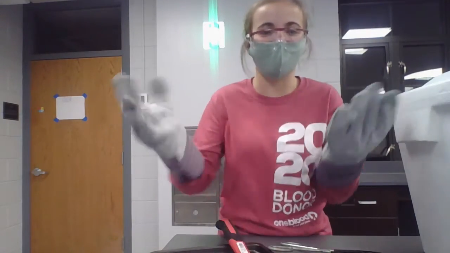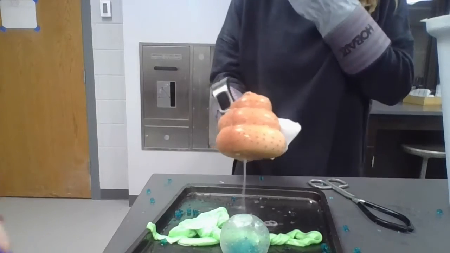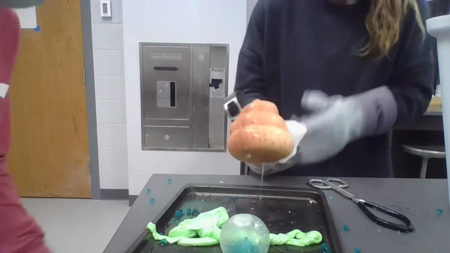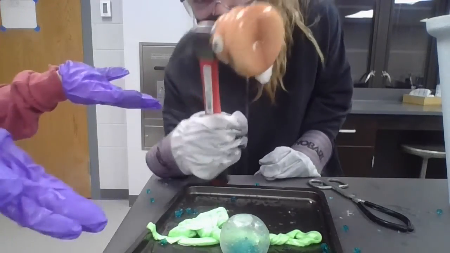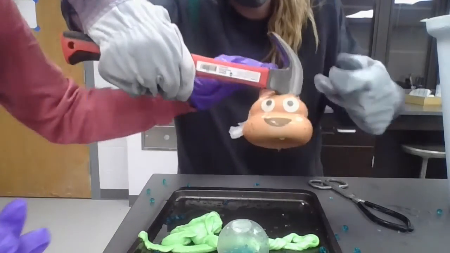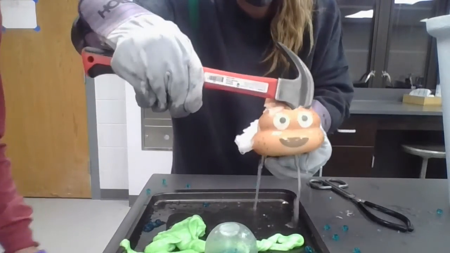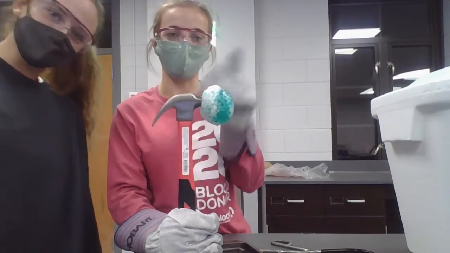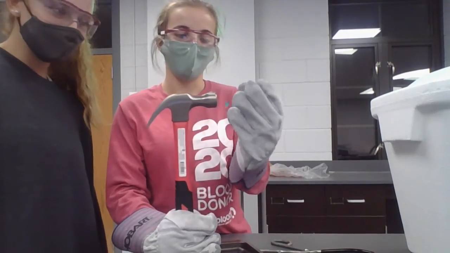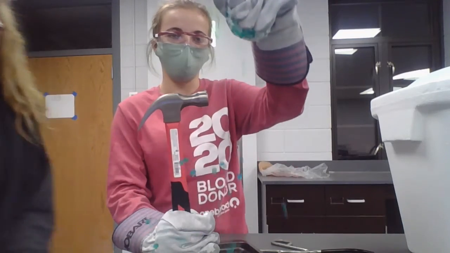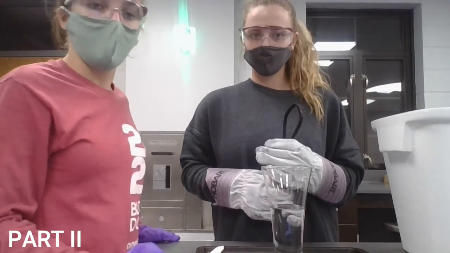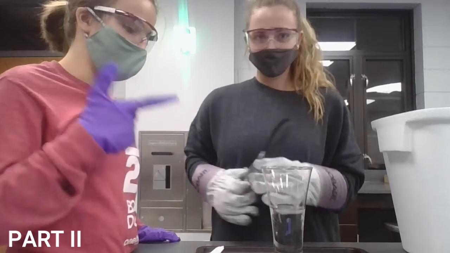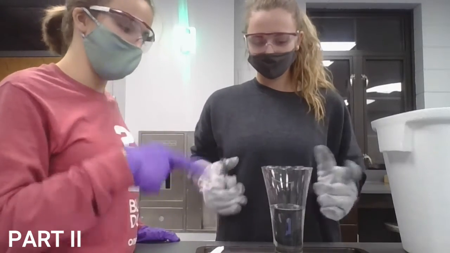It just exploded! Lots of fun experience with chemistry. Poor guy. We were able to freeze one side, so it perforated the side of it. And now, this is part 2, where we're just putting the dry ice in the water.